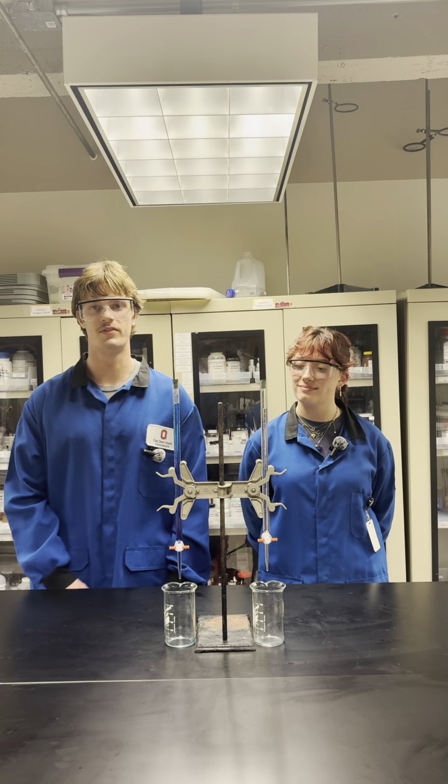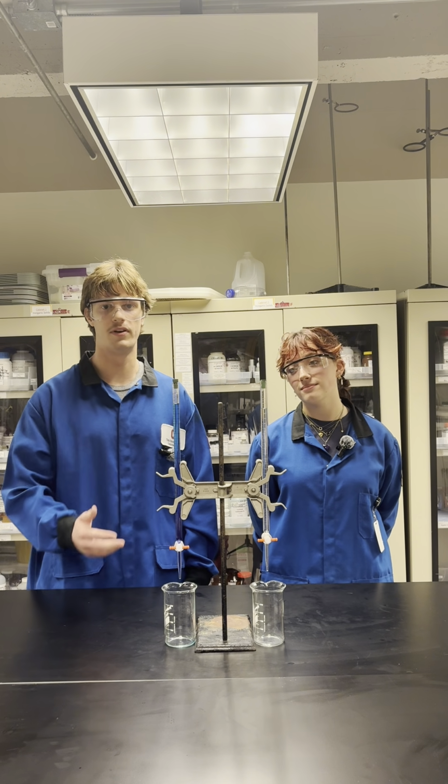Here we have two beakers with two different solutions. The first is hexanes, and the colored one is water.